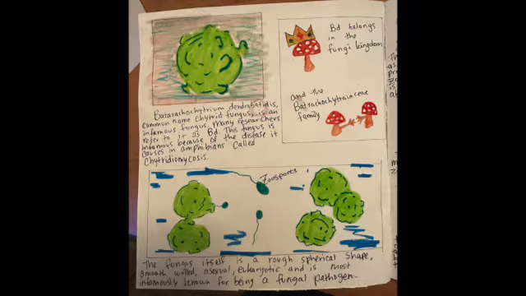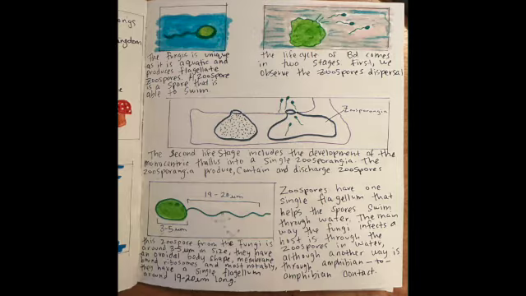chytridiomycosis. The fungus itself is a rough spherical shape, smooth-walled, asexual, eukaryotic, and it's most infamously known for being a fungal pathogen. It belongs to the fungi kingdom and to the Batrachochytriaceae family. The fungus is unique as it is aquatic and produces flagellate zoospores. A zoospore is a spore that is able to actually swim.